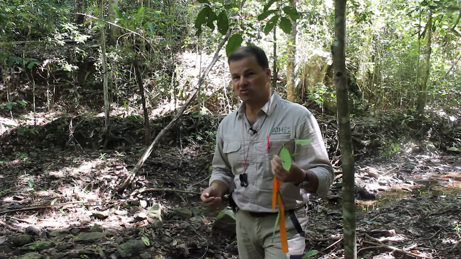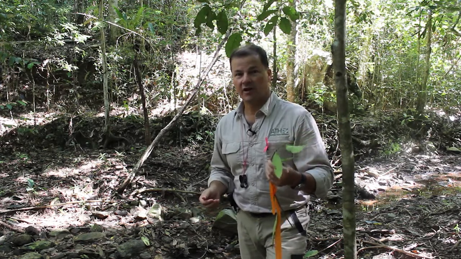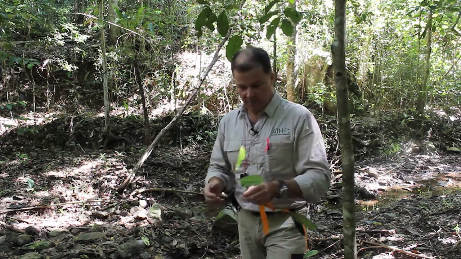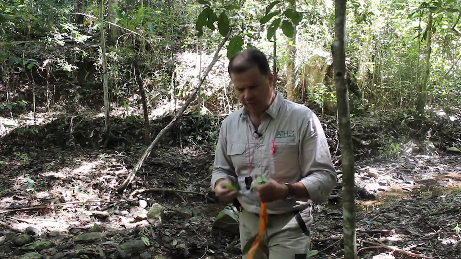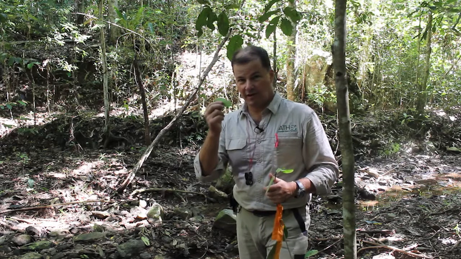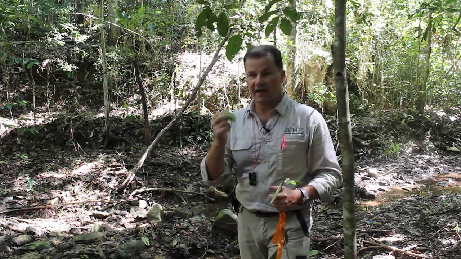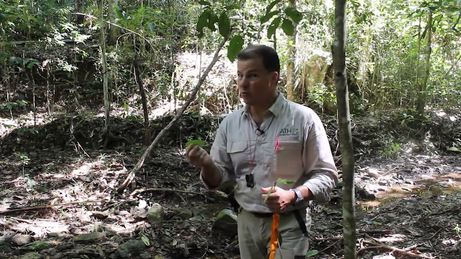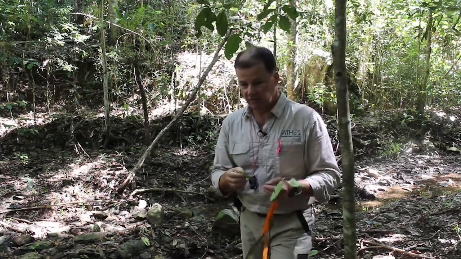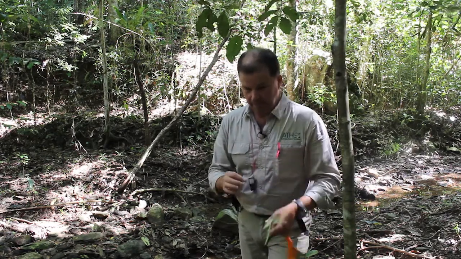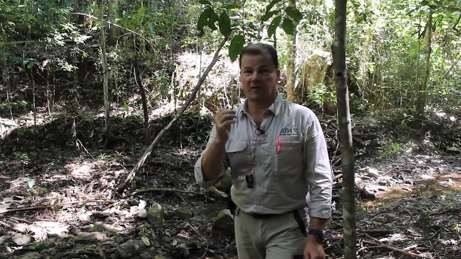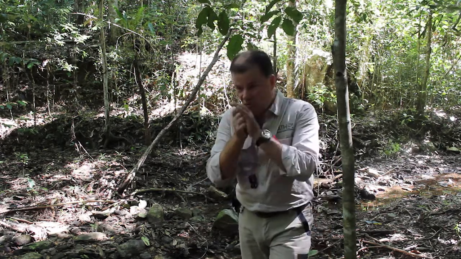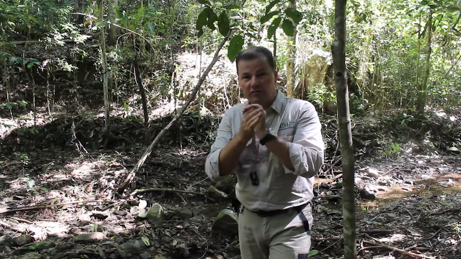There's one final thing I want to check out while we're out here in the field, and that's the smell of the leaf. Lots of leaves have very distinctive smells, and the best way to capture that is to pull off a young, fully developed leaf, not an old one. You see quite a few people look for the smell with their leaf, but just by breaking it in half like that and having a smell, that's not the way to do it.